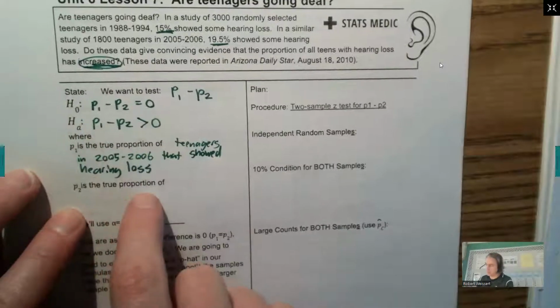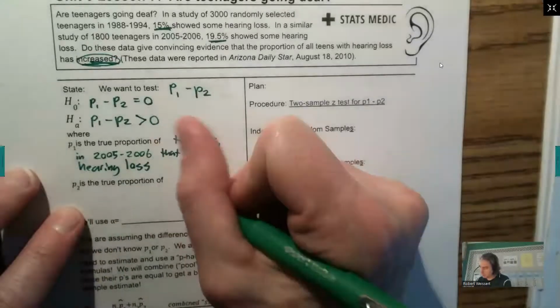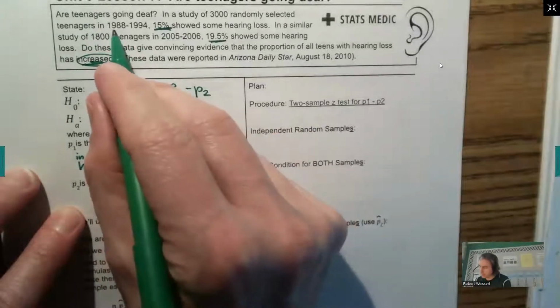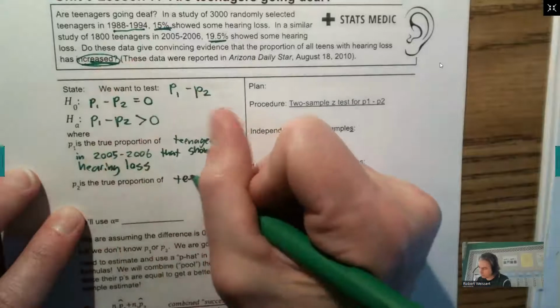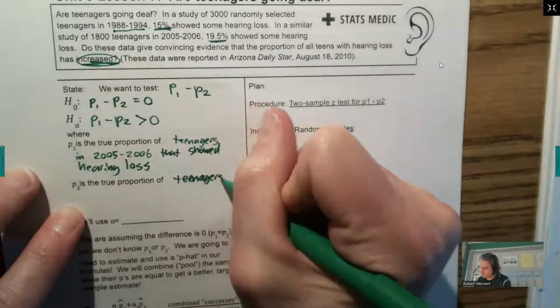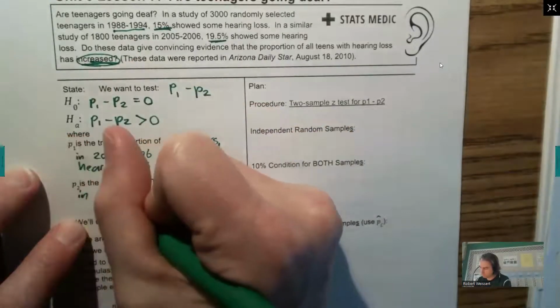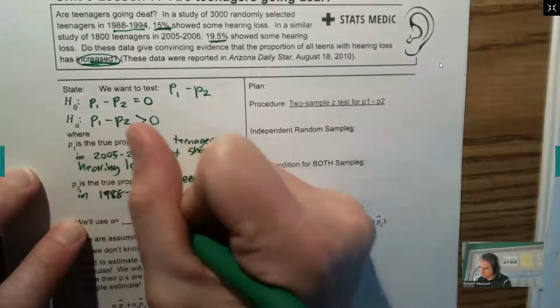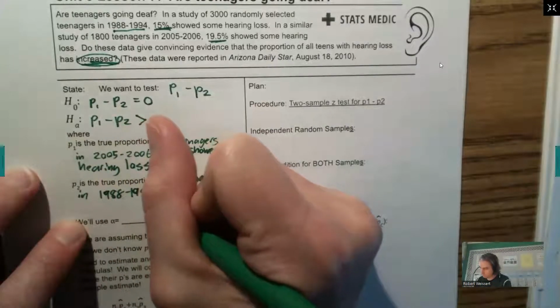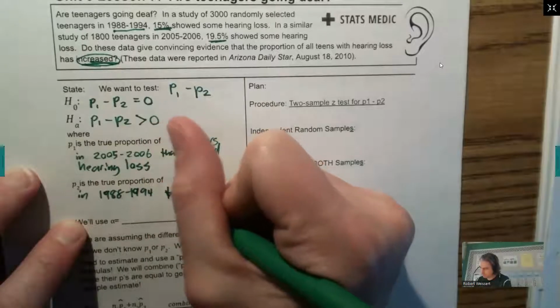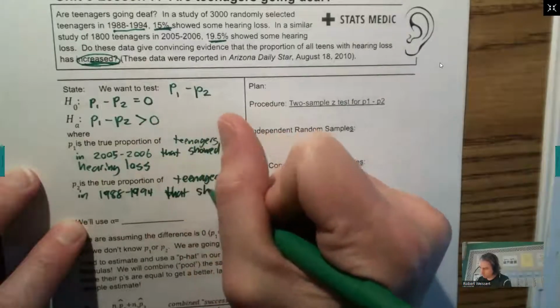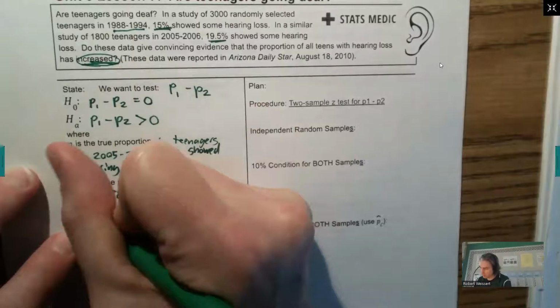That means P2 is going to be the true proportion of teenagers, and that year was between 1988 and 1994, that showed hearing loss.